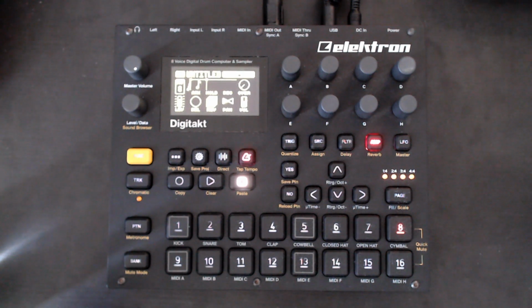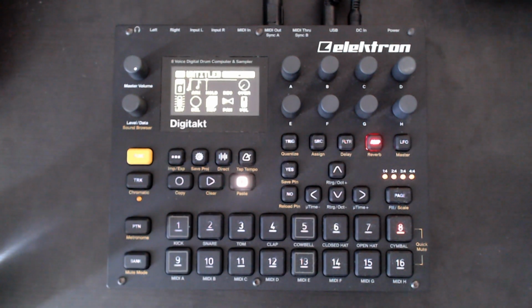But the effect that it makes when you pitch down a drone is it almost sounds like a cassette tape slowing down or a vinyl record slowly losing speed. And this is a really cool effect that I used on a horror movie score recently. So yeah, let's get into it.